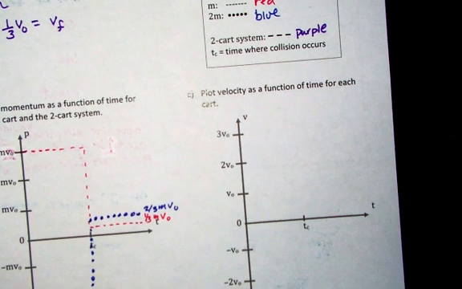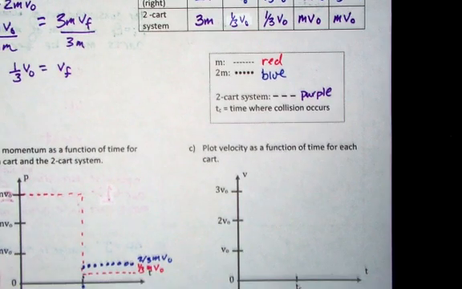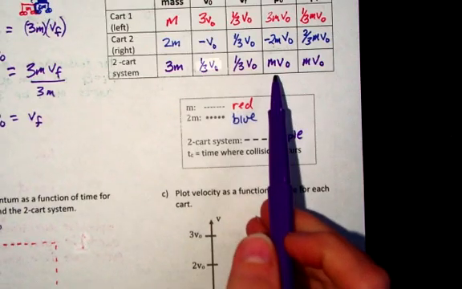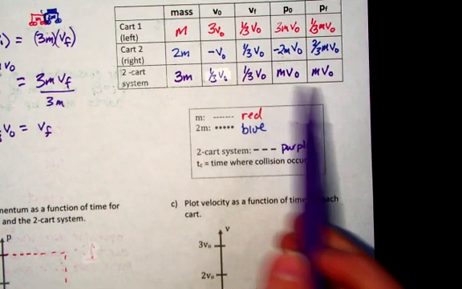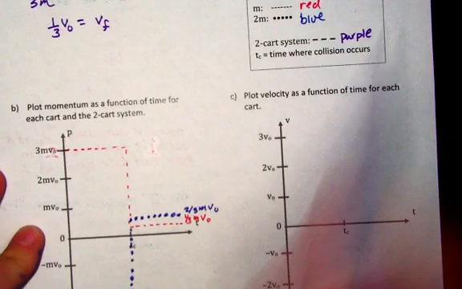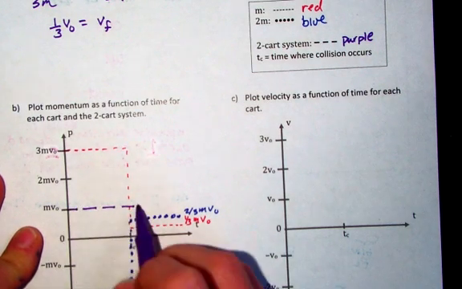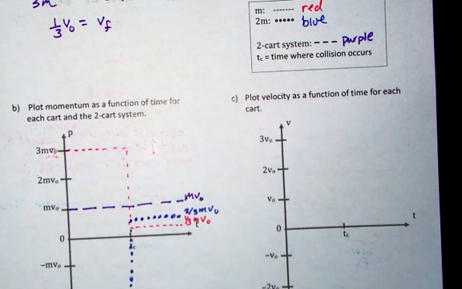And now let's take a look at the two-cart system. Because this collision was done quickly, we know that momentum is conserved. So mv naught is initial, mv naught is the final momentum. So that's going to be like this. And this equals mv naught.